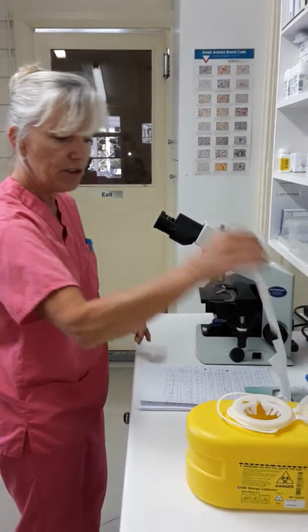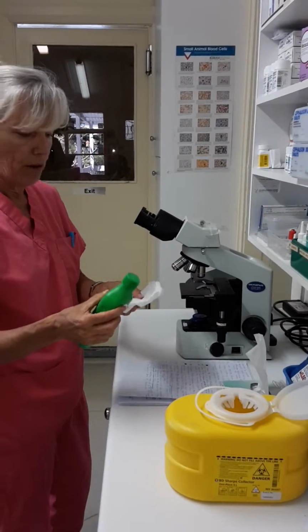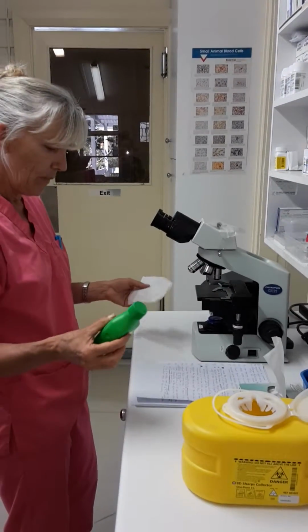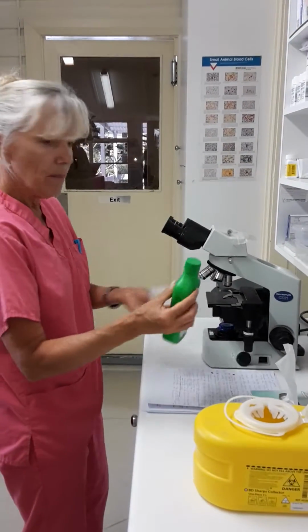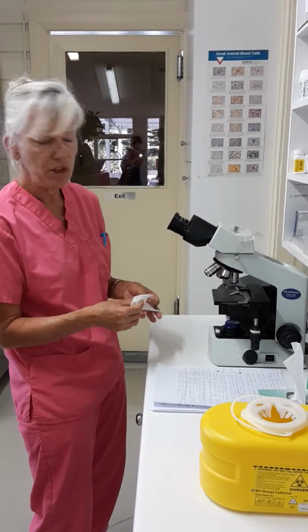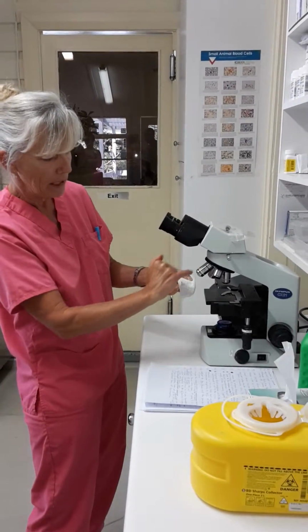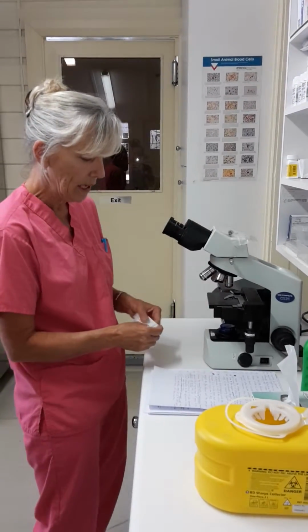Our clinic protocol is to use Kimwipes, which we would soak slightly with our hard to say word, isopropyl, which is alcohol. My colleague has just done this, so I'm not going to do it again, and I'm not going to risk damaging the expensive equipment. But what we would be cleaning is our objectives, our stage, and our area down the bottom here.